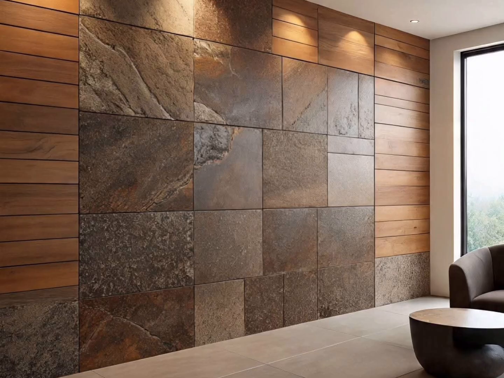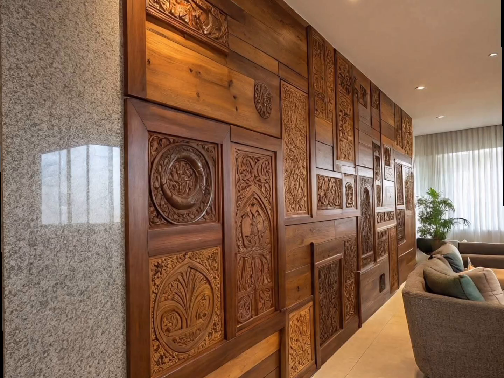Don't forget about texture. Mix different textures to add depth and interest. Get professional help. Consult with a professional if you're unsure about the installation process.